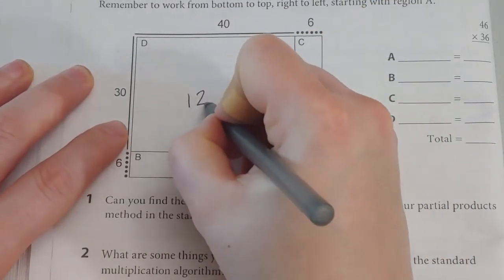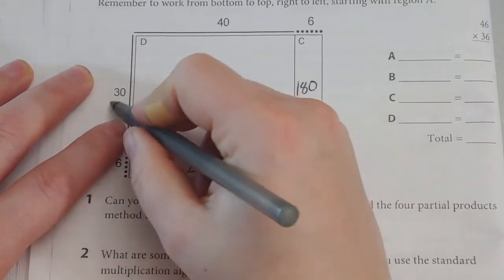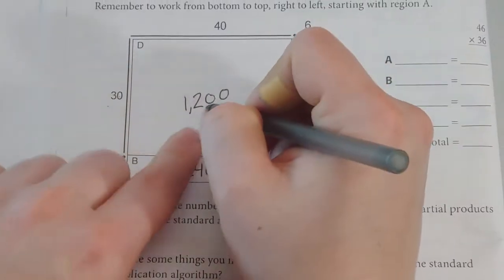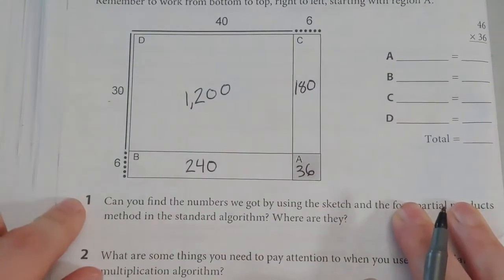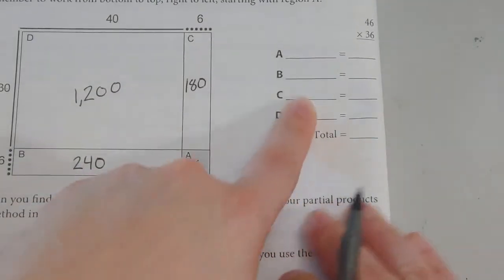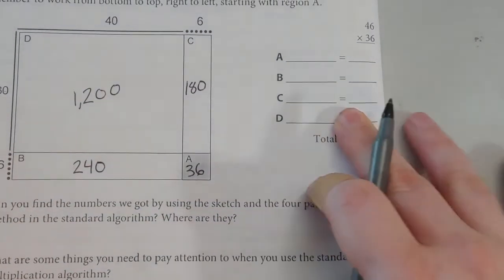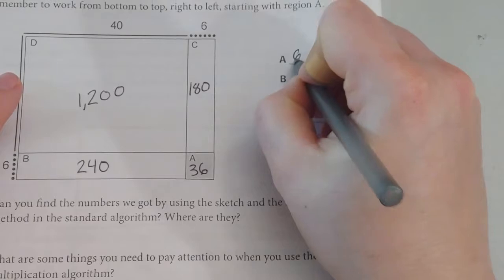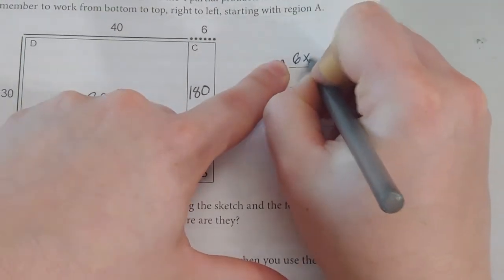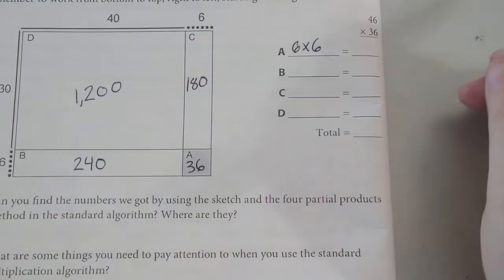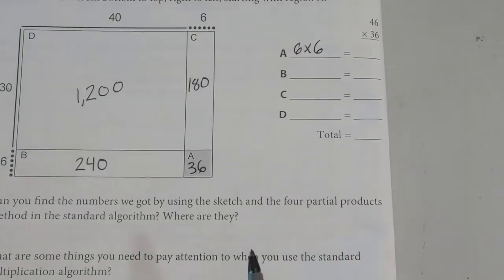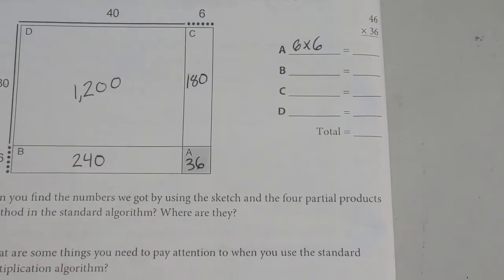And then 30 times 40, 3 times 4 is 12, put the 2 zeros back. So now let's carry this over to our partial products list. So A was 6 times 6. And actually, I'm going to have you pause here and fill in the rest of this before I give you all the answers.